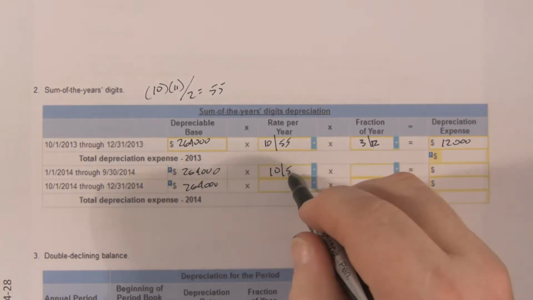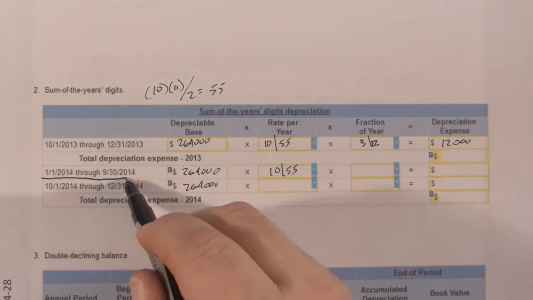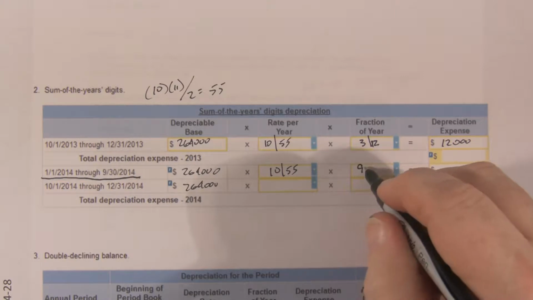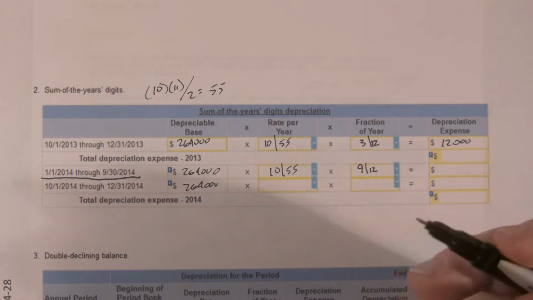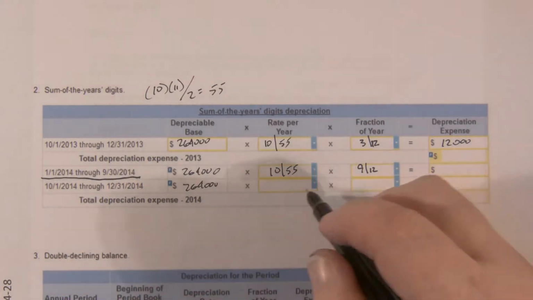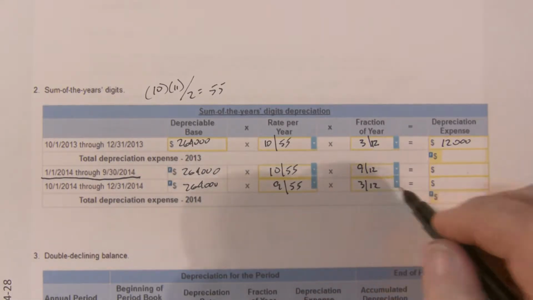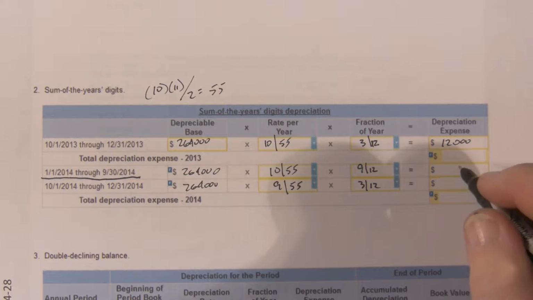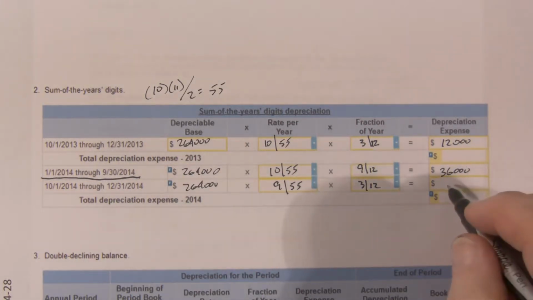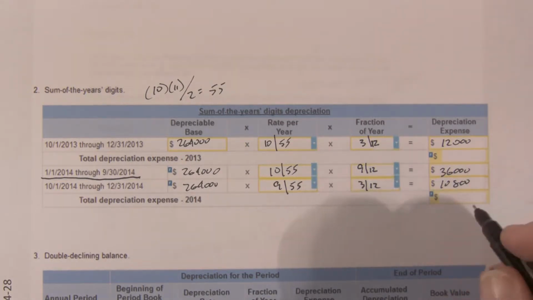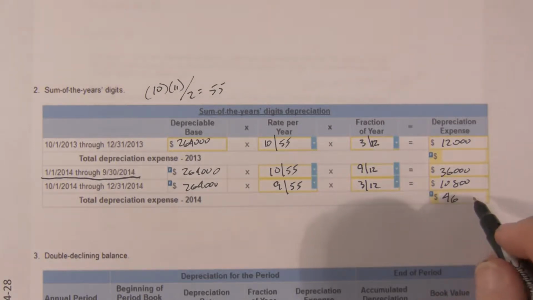So for the first 9 months, up through the end of September, we're entitled to take the 10/55ths, and then for the remaining 3 months, we have to go to 9/55ths. And that's how we come up with the depreciation, and that works out to 36,000 for this one, 10,800 for that one. So the depreciation for the year is 46,800.